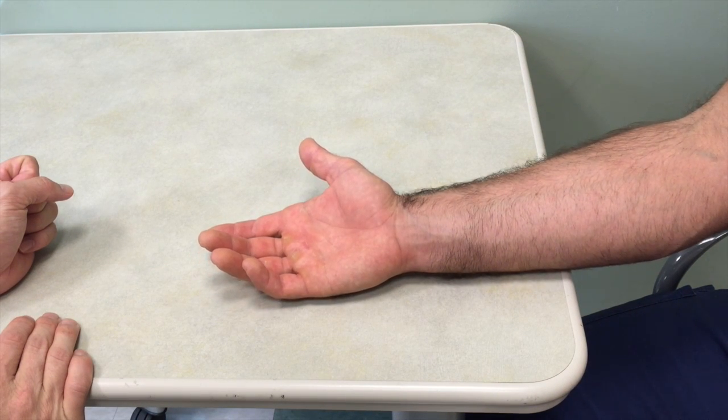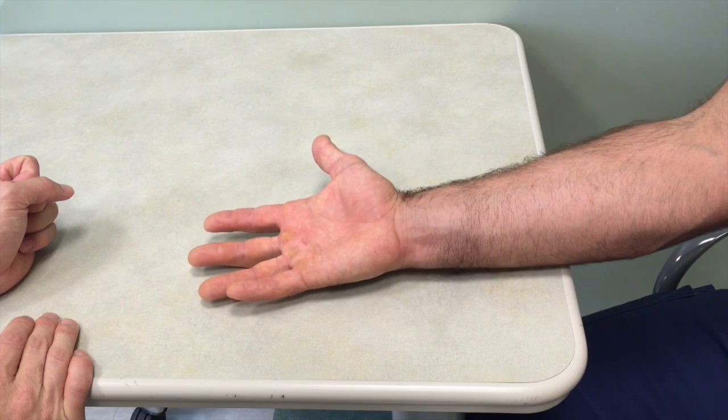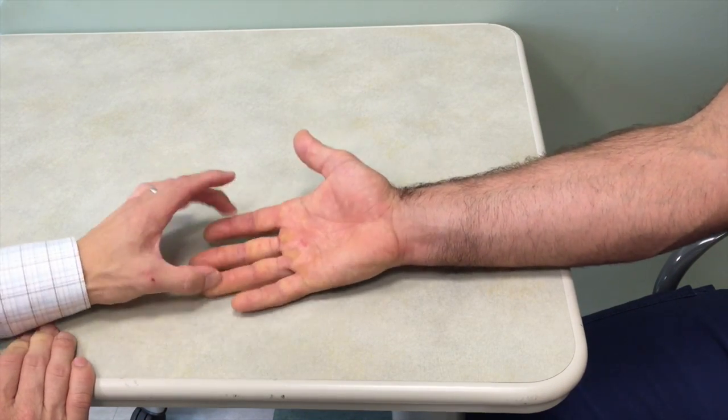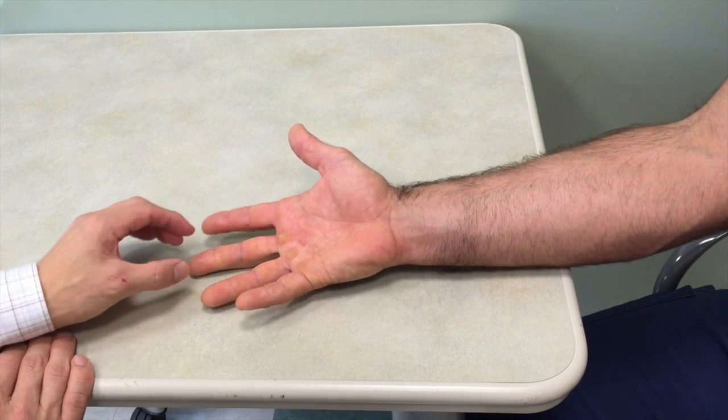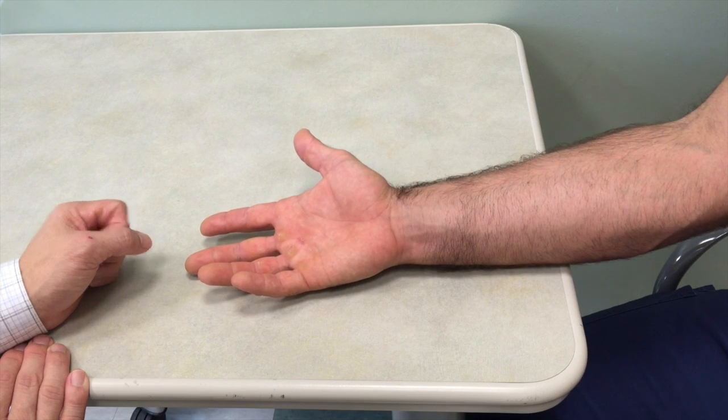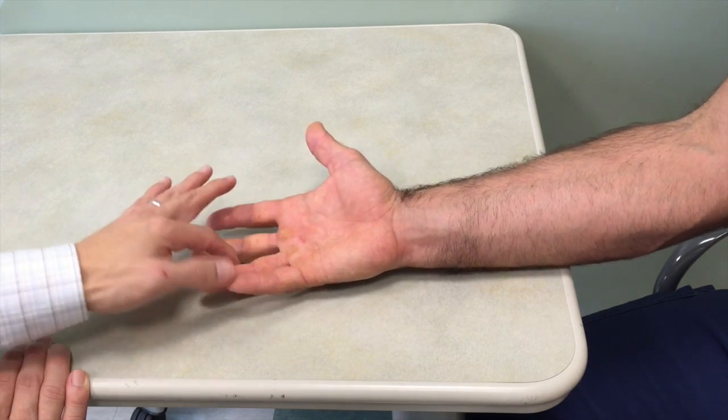To test abduction, ask the patient to spread the fingers and test strength by squeezing the fingers together. To test for adduction, ask the patient to bring the fingers together and test strength by placing your fingers in between the fingers.